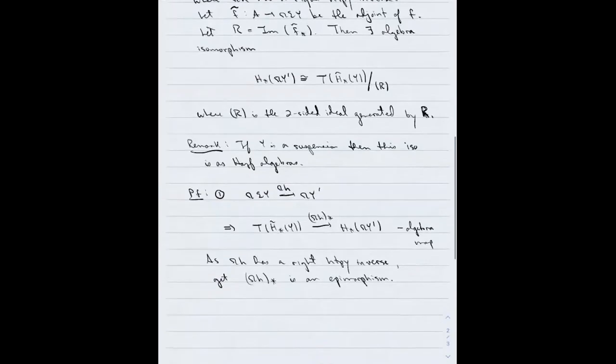And we're assuming that loop H has a right homotopy inverse. So loop Y retracts off loop suspension Y, and that means that the image of loop H in homology is an epimorphism. So that's just an initial observation.